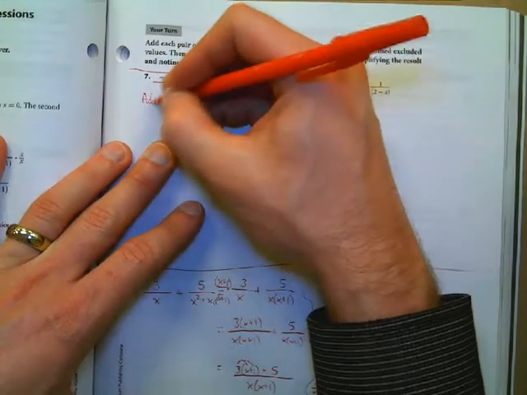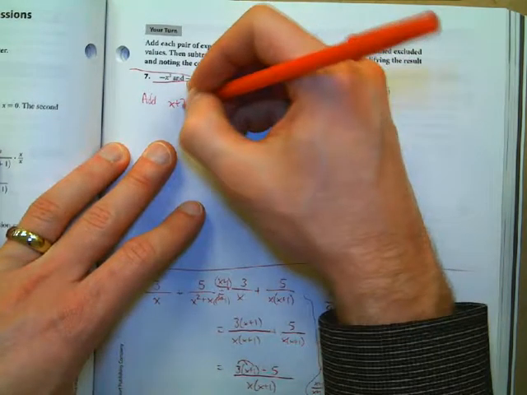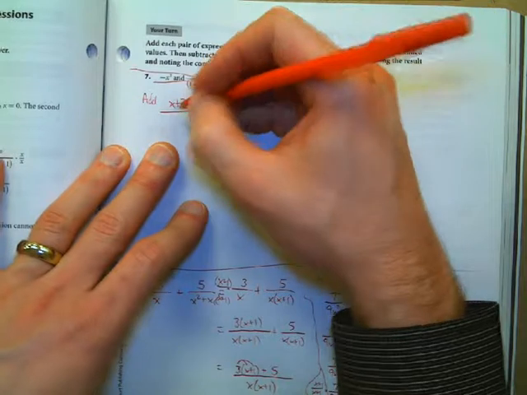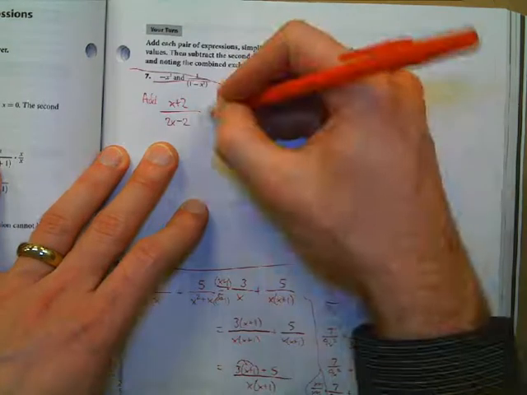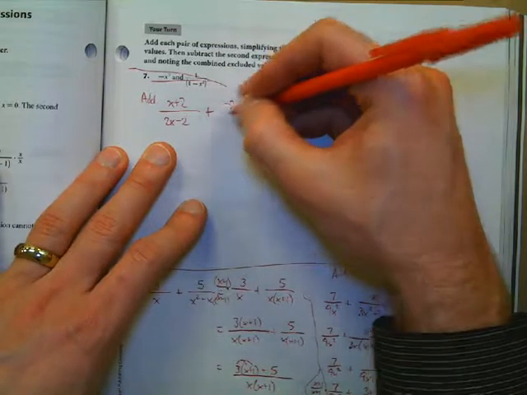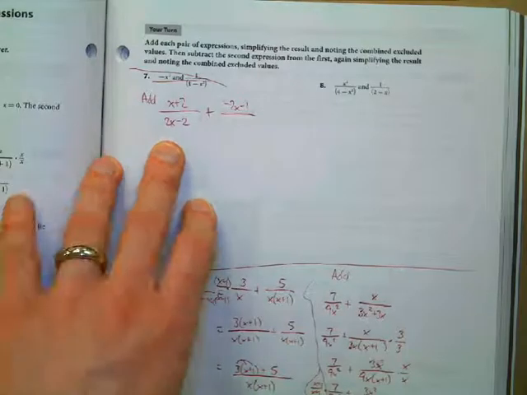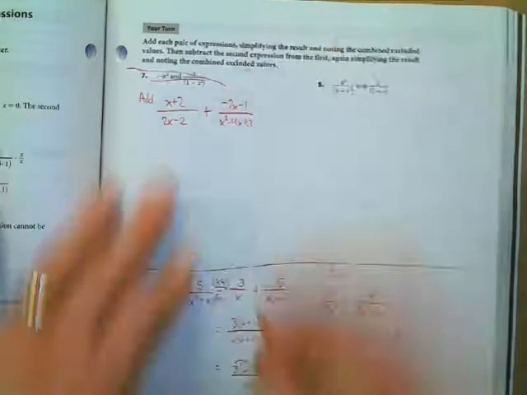x plus 2 over 2x minus 2 plus negative 2x minus 1 over x squared minus 4x plus 3. Oops, sorry, I'm off the screen. I didn't realize that. Apologize. There you go. So add those two together.